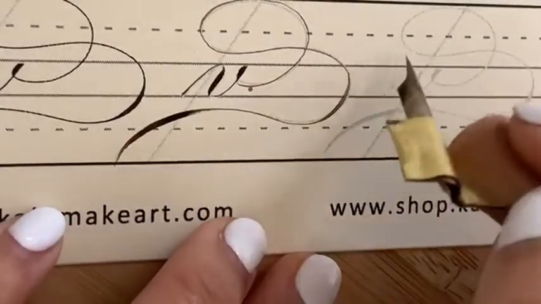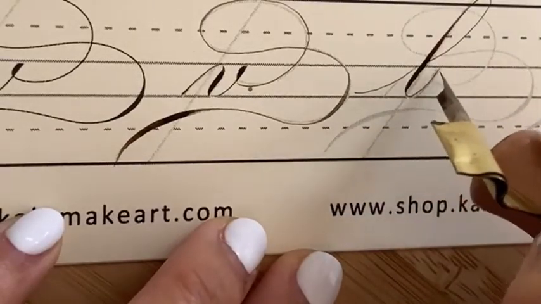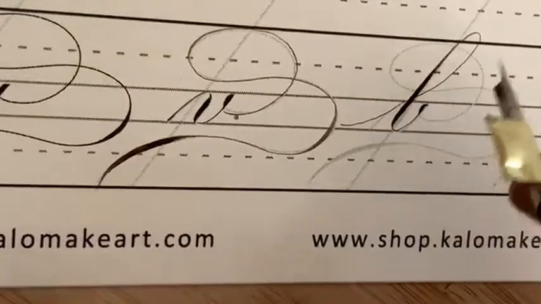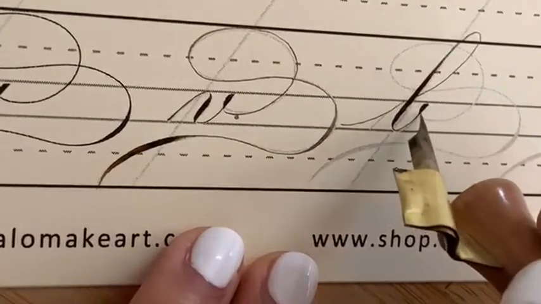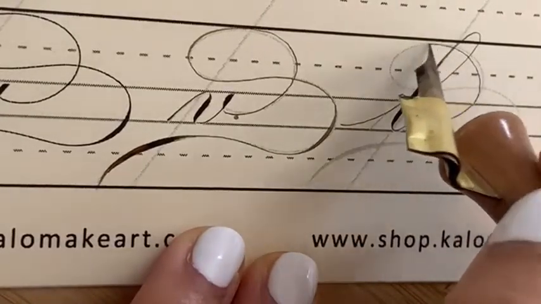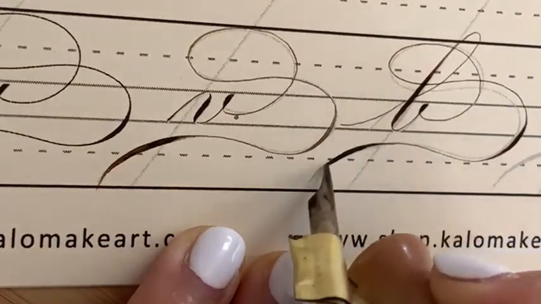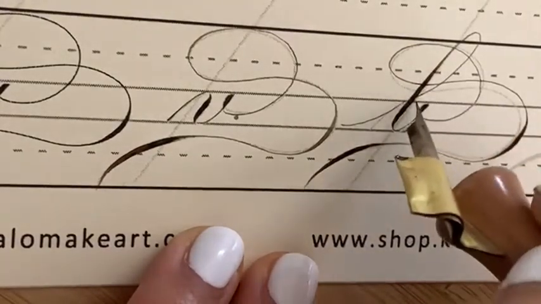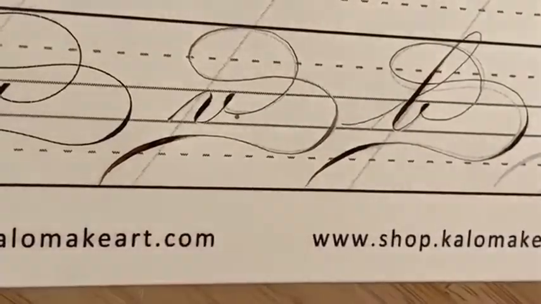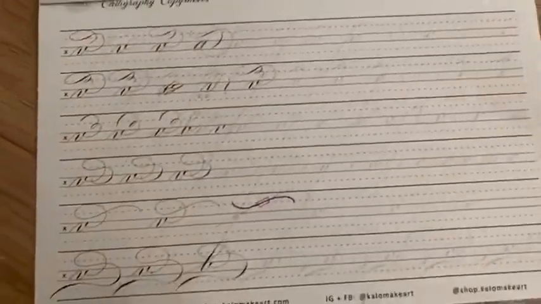Now that makes me think about if I do a B. Because I mentioned that V and B have the same bottom, right? So you can technically use this as a flourish. I bring this line a little bit higher, so it's not too close to the waistline. Okay, yeah, like that. I quite like this. So this is the lowercase v. Do you guys have any questions?